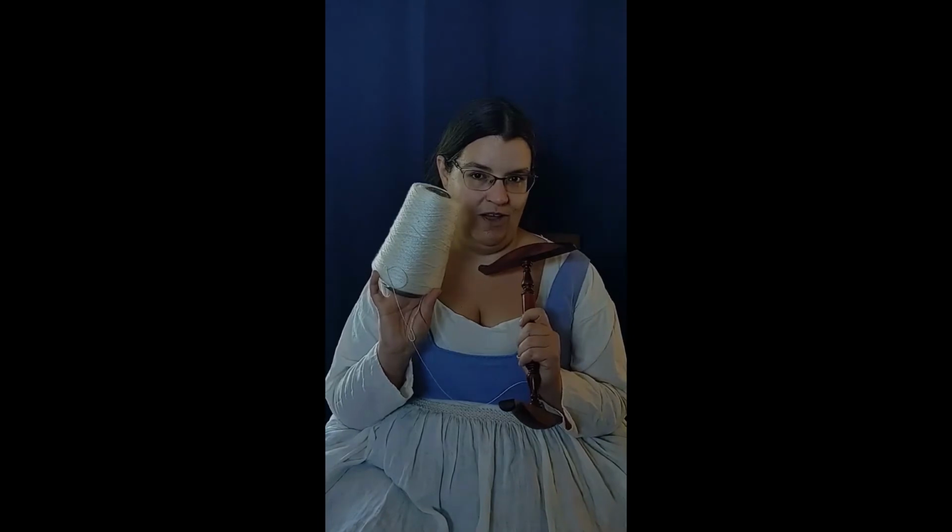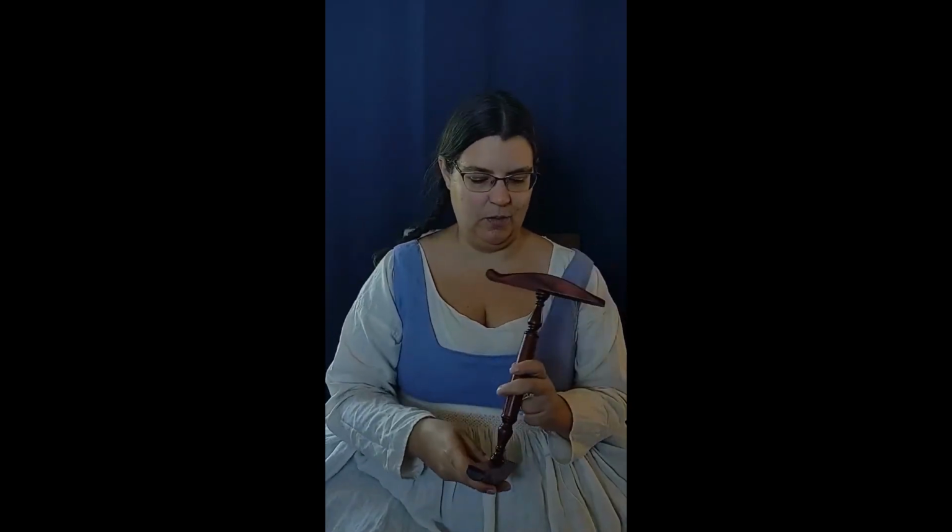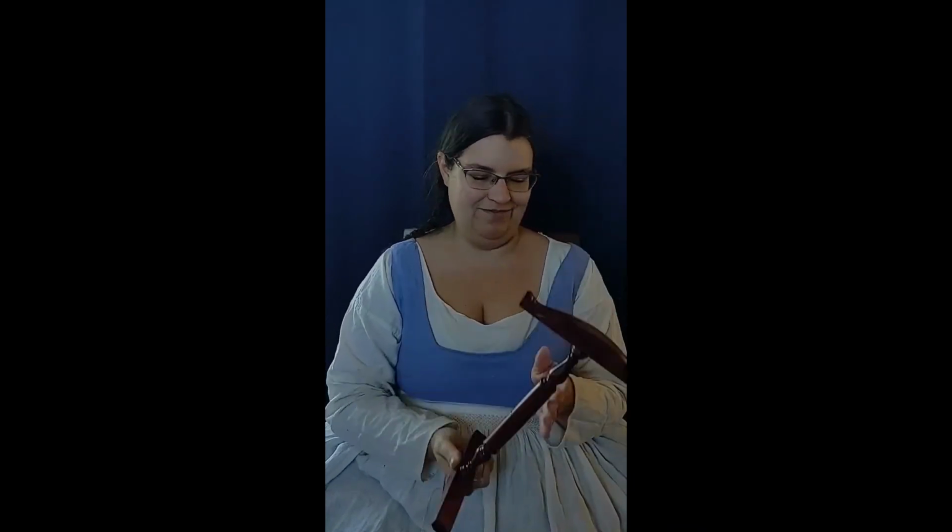Now, if you're like me and you know you're going to want to dye a lot, you might want to buy a whole cone of yarn, but then you're going to have to skein it yourself. To skein yarn, you're going to need this little tool. It's called a Niddy-Noddy. I don't know why, but that's what it's called. They break down nicely. I've made them with pieces of PVC pipe before, but of course this is much prettier.